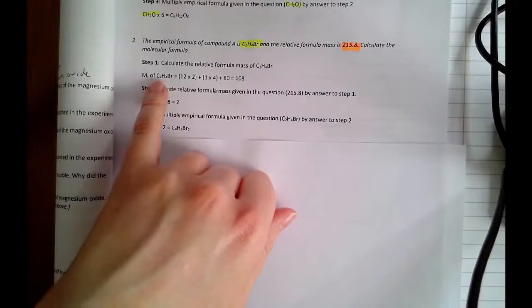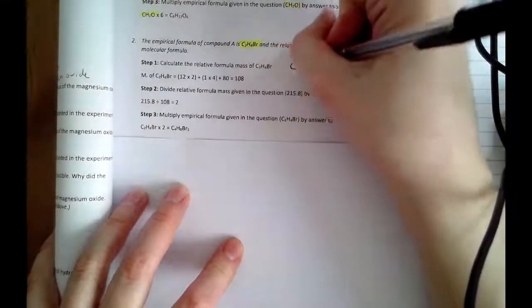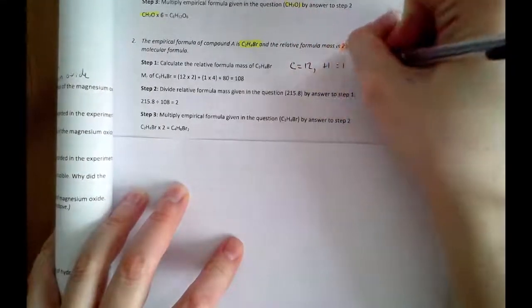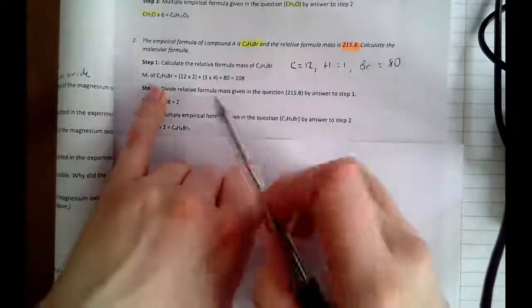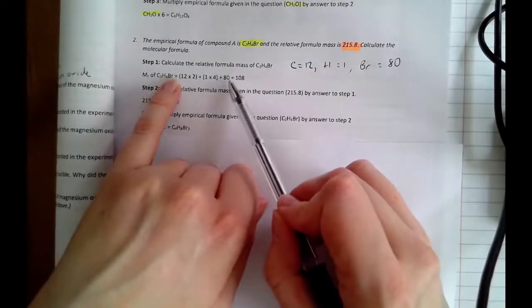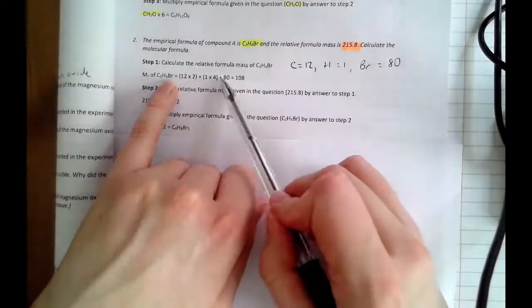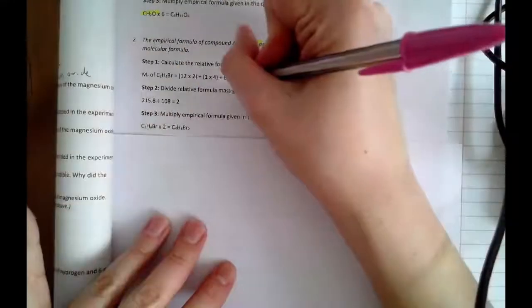The formula mass of the empirical formula is worked out for you below. So carbon, again, has a mass of 12, hydrogen has a mass of 1, and bromine has a mass of 80. So I've got 2 carbons, so it's 12 times 2, 4 hydrogens, so 4 times 1, and 1 bromine is 80, and I add all that together. I always add when I'm finding relative formula mass, and I get the answer of 108.